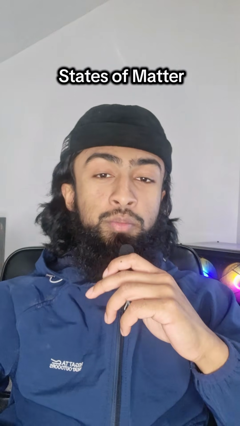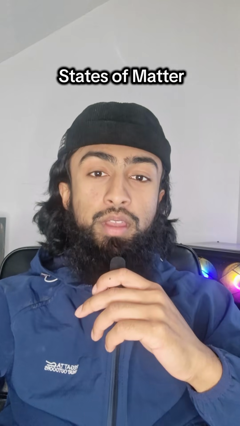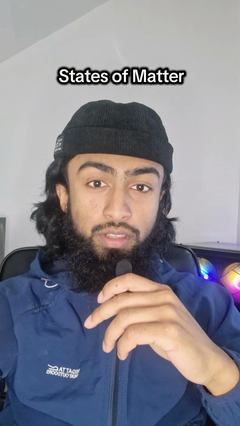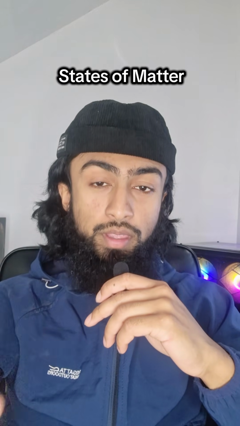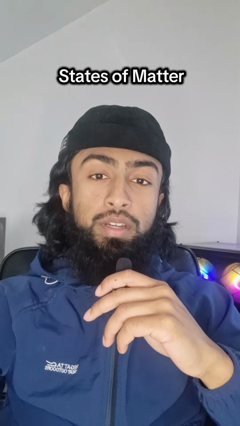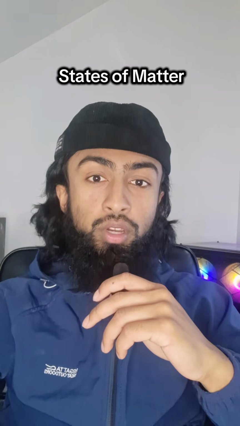Solids, liquids, and gases, I'm not going to bother going into detail on what they are, you already know that, but I'll tell you one thing they might ask you about, which is the particles inside of them. Particles inside of a solid vibrate in fixed positions. Remember that. The particles inside of a liquid move around freely around each other. And then the particles inside of a gas move around freely completely.